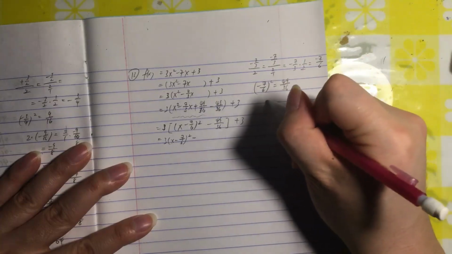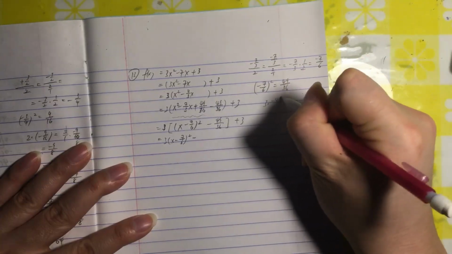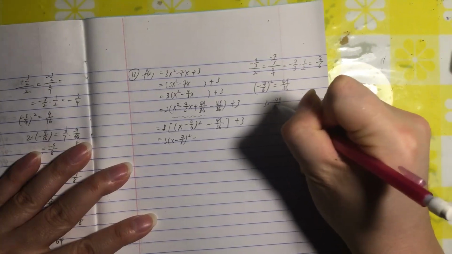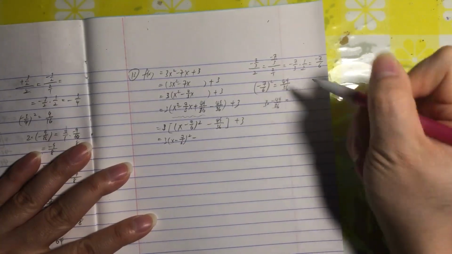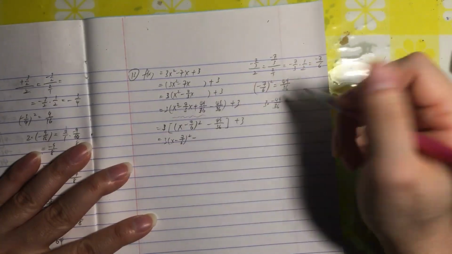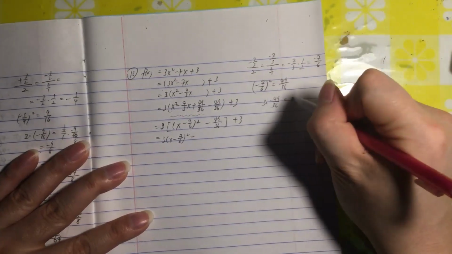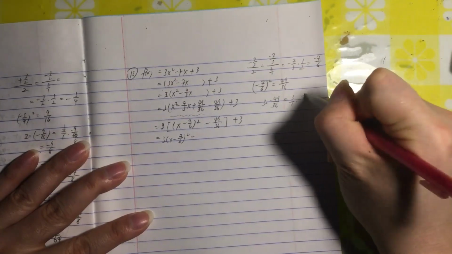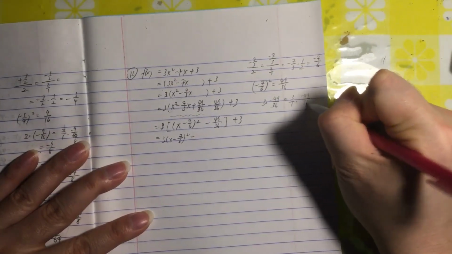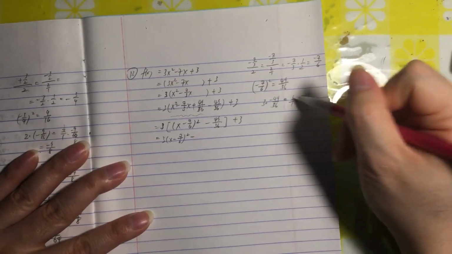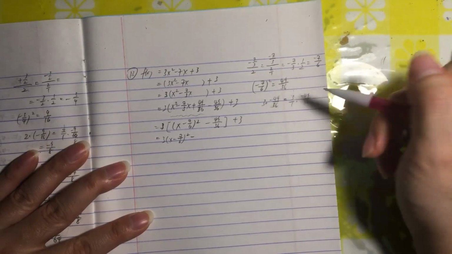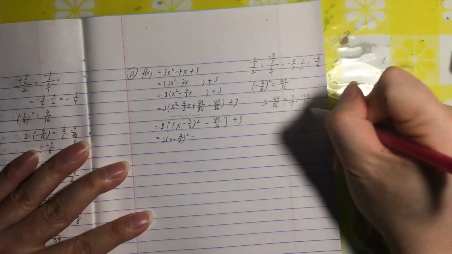What do we get? Three times negative 49/36. I can first rewrite the number 3 as 3/1. Then I can divide top and bottom by 3. 3 divided by 3 is 1. 36 divided by 3 is 12.